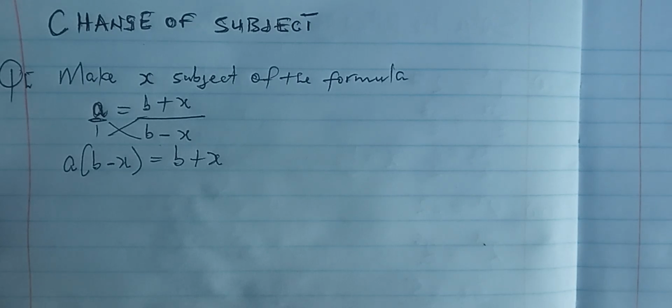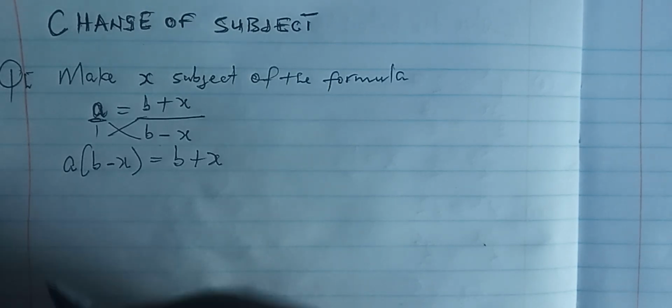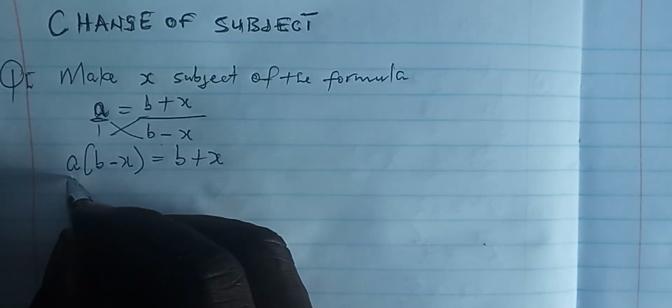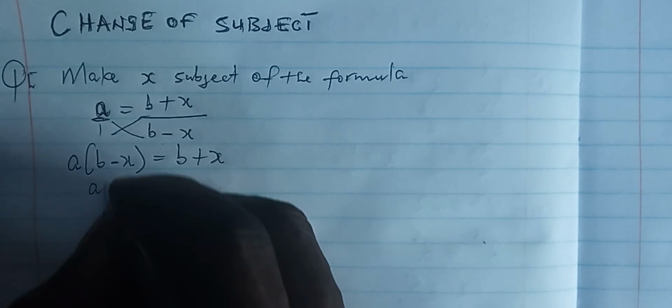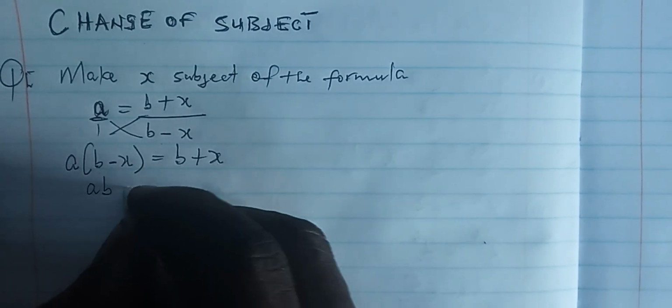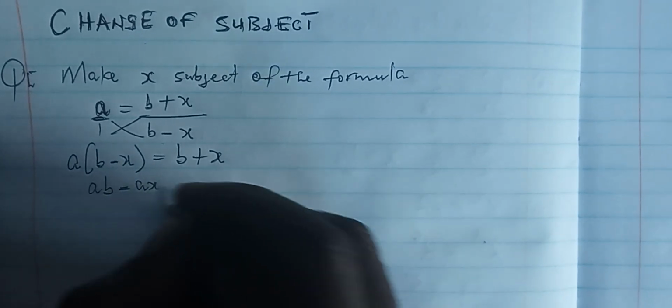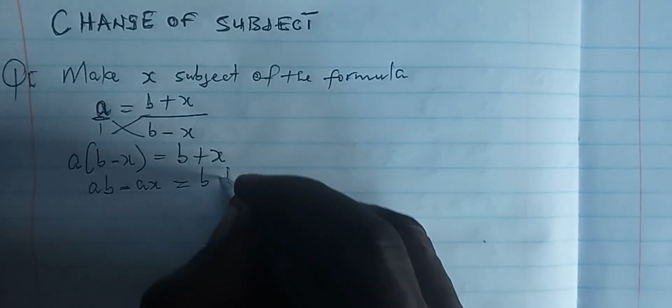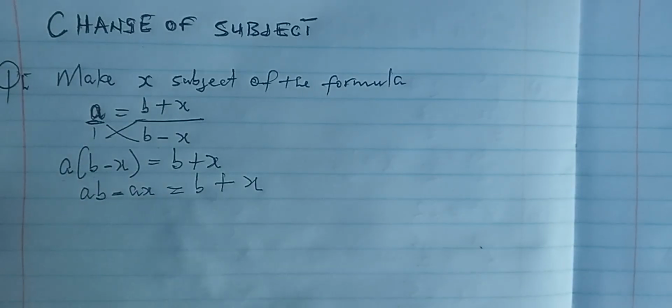We want to clear the fraction so that we can rearrange the equation in a way whereby x will be made the subject of the formula. So now, expanding the equation further, we are going to say a times b. We are going to get ab. A times minus x is minus ax is equal to b plus x.